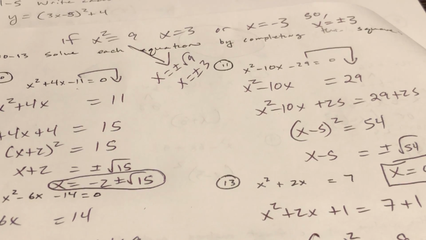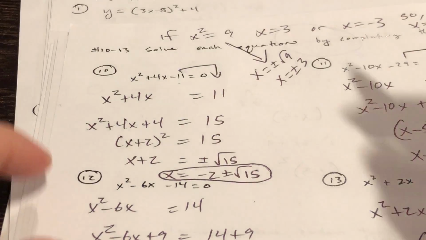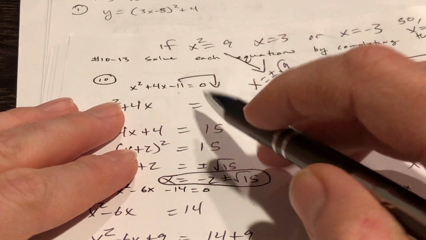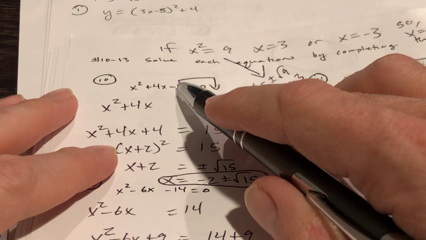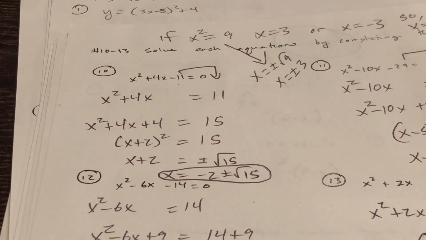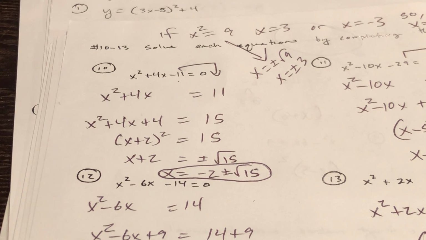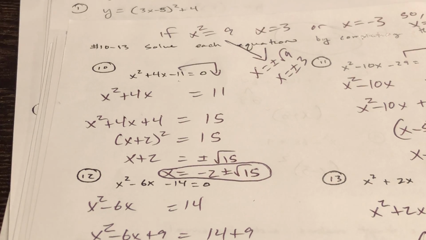Solve each equation by completing the square. Folks, if I gave you this situation and you don't know the quadratic formula, which you don't for about a week only, what multiplies to 11 and differs by 4? There's only one way to get 11. That's 11 and 1. 11 and 1 differ by 10. Oh no, this literally doesn't factor. Oh boy. So what I'm going to do is try to figure out how to solve this.